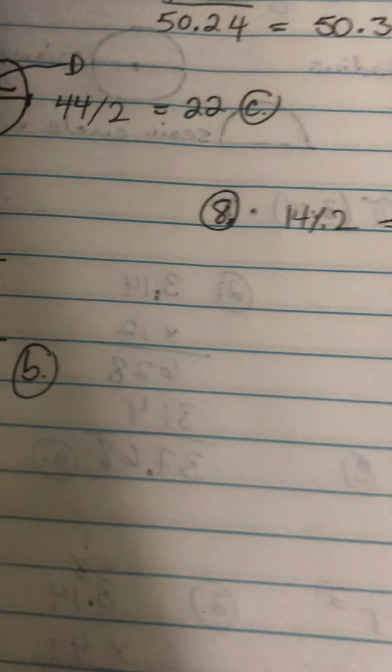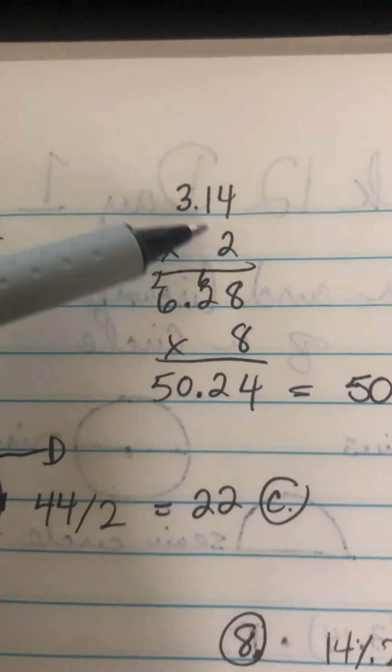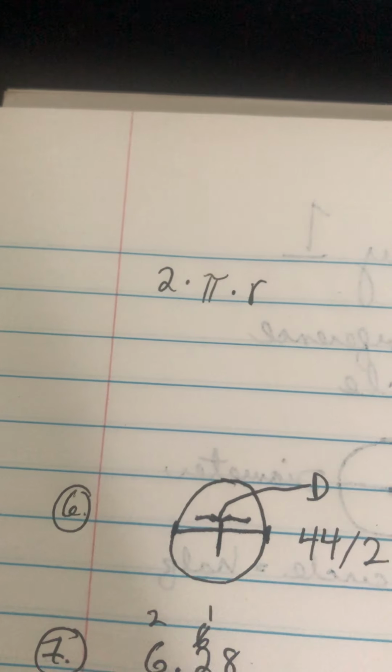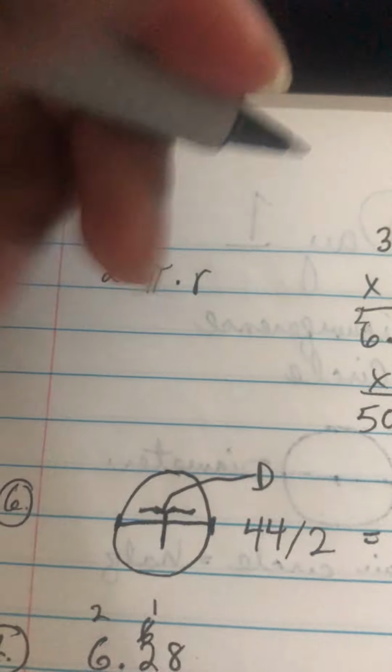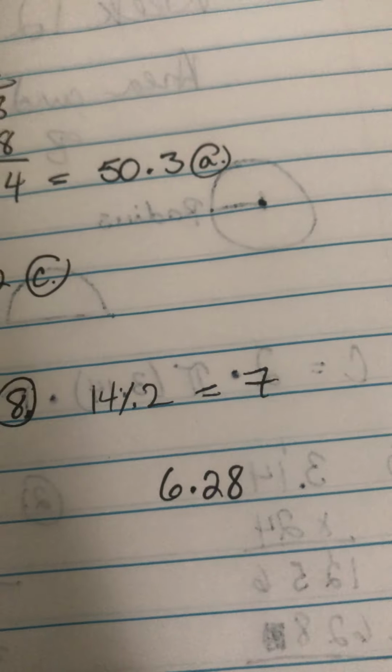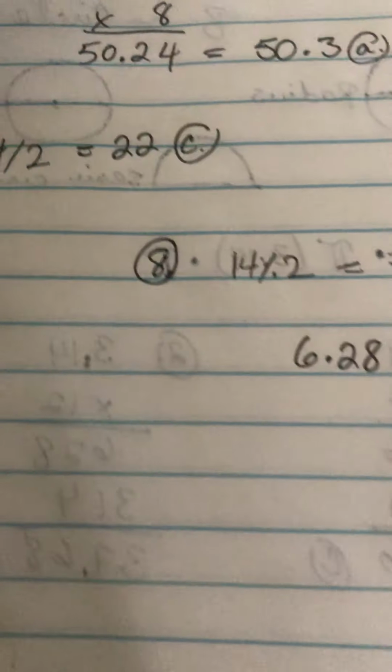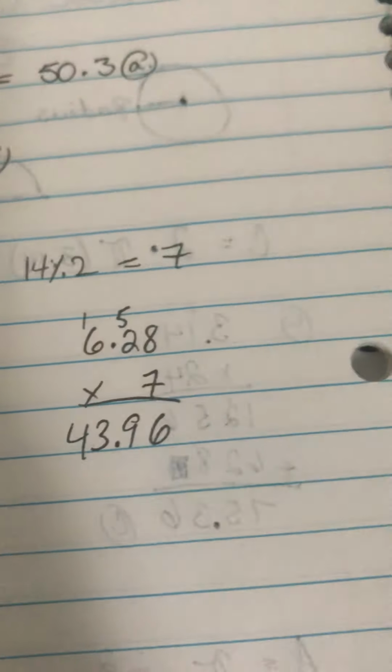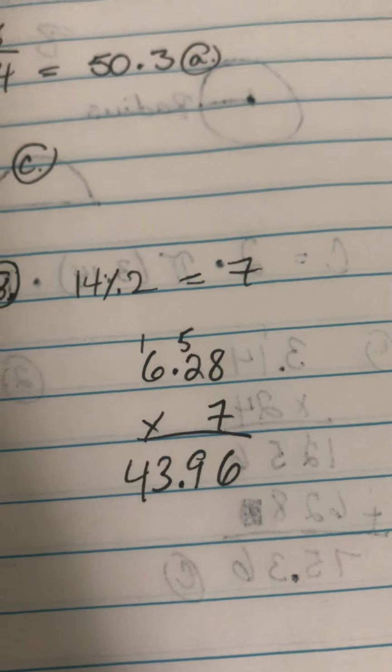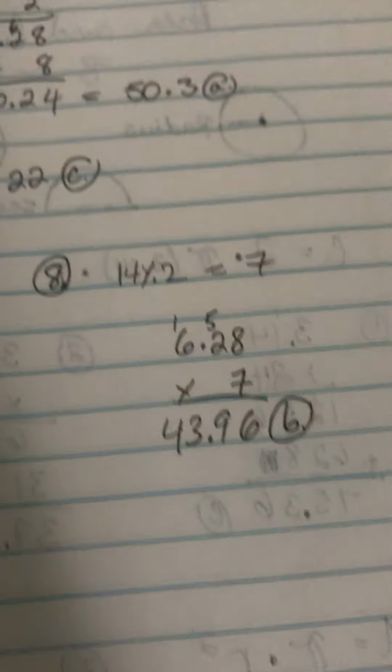And now we're going to do our regular problem. So we have 6 and 28 hundredths, 6 and 28 hundredths. And again, 6 and 28 comes from 3.14 times 2, because that's the formula that we're using for circumference. This is the circumference formula, right? See, geometry is all about formulas, you guys. We got to know the formula process, right? And so 6 and 28 times 7. That's going to be 56. And that's going to be 19, and that's going to be 42, 43. And we're done. 4396. That is letter B.